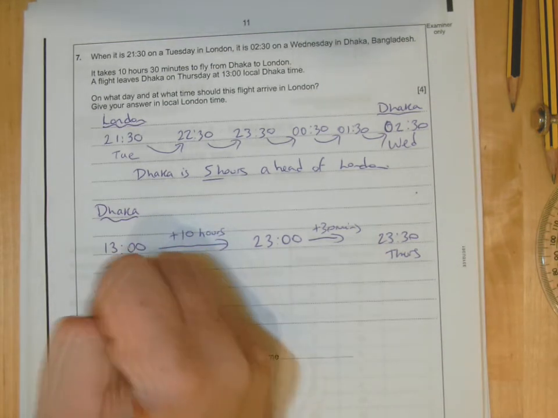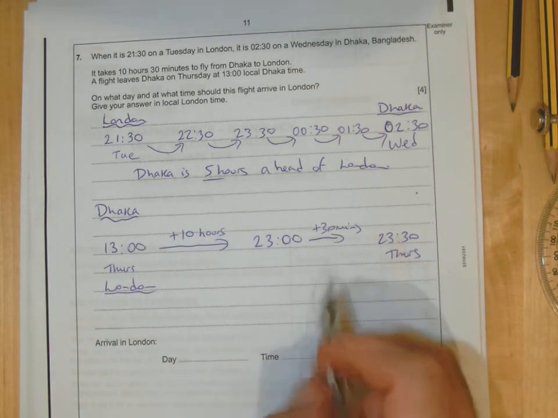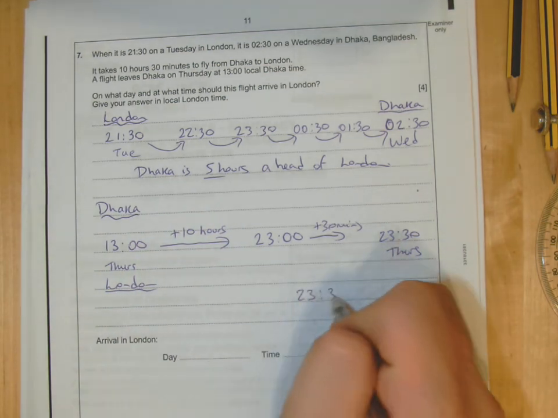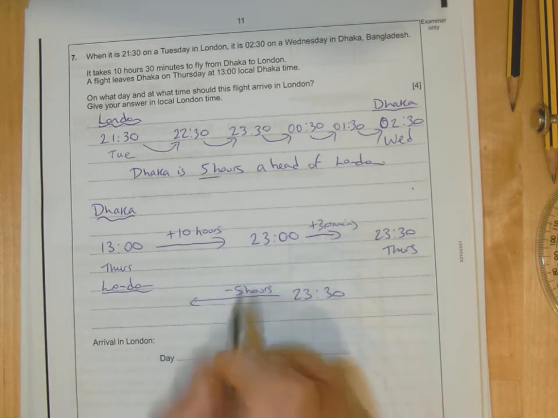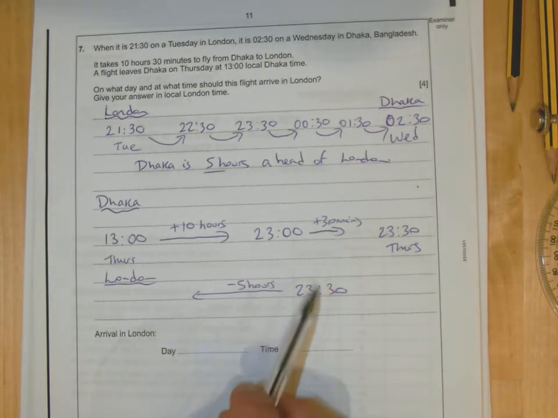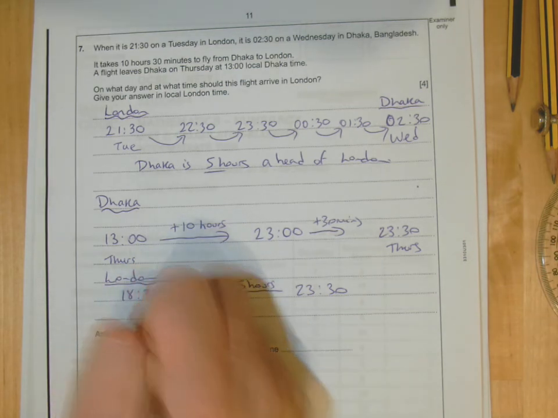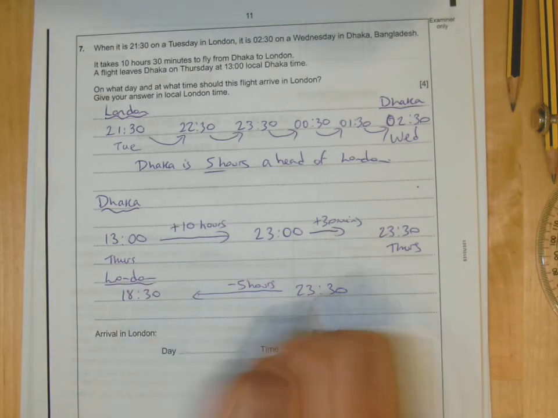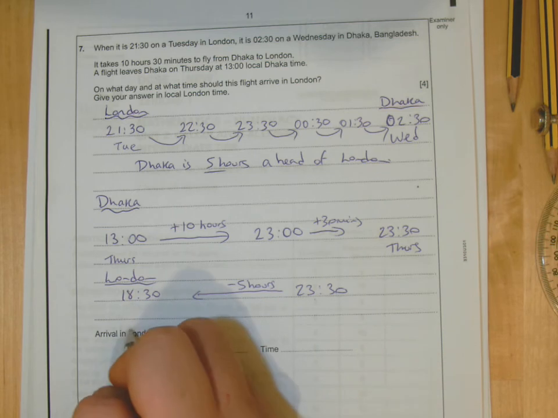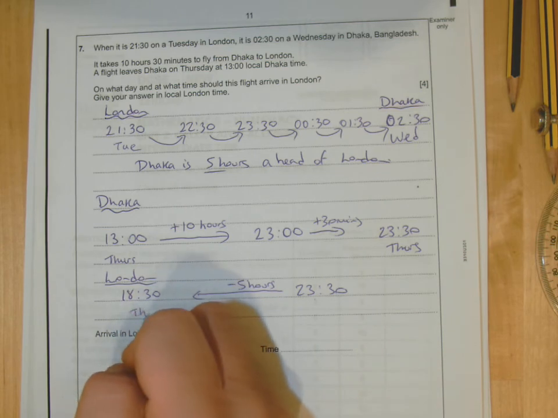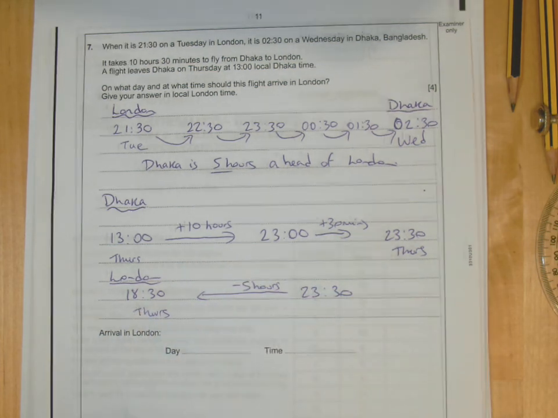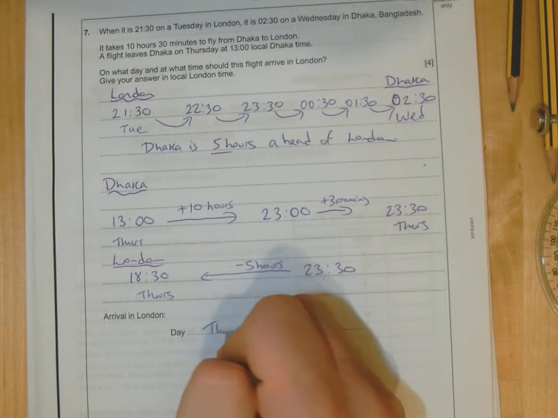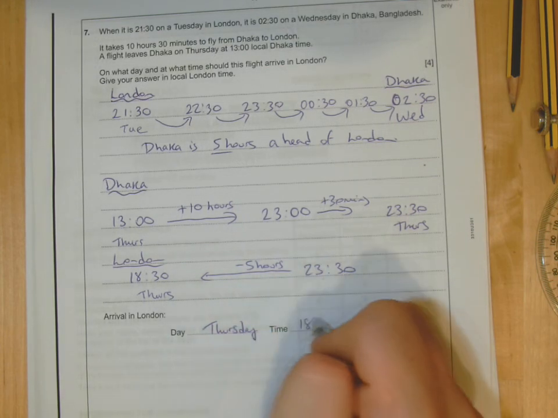And remember, Dhaka is 5 hours ahead of London, so what we need to do to work out the London time is go back 5 hours, take 5 hours away, because that's what we've got there, 5 hours ahead. 5 away from that is 18:30, because 23 take away 5 is 18, isn't it? So that will also be Thursday. It'll be the same day, because it was Thursday there, go back 5 hours, you're still going to be on Thursday, so the day will be Thursday, and the time will be 18:30.